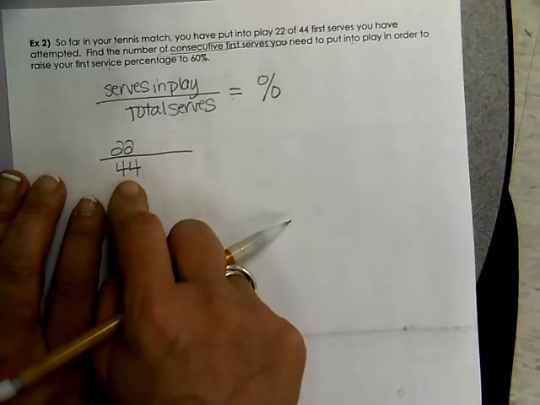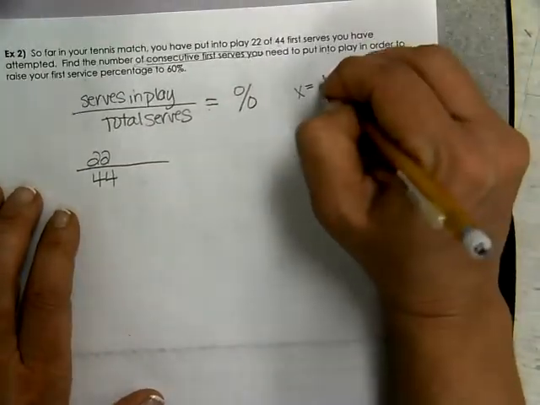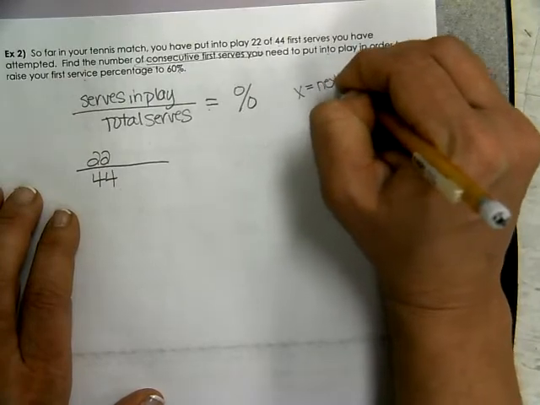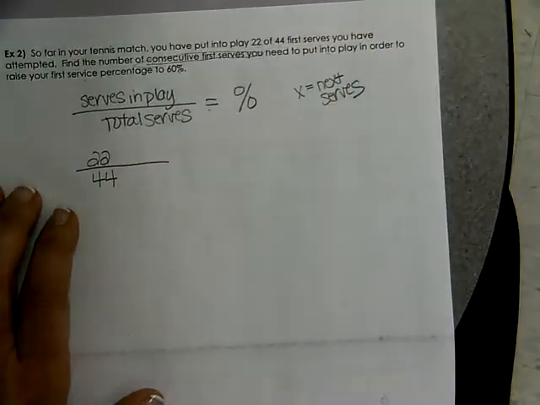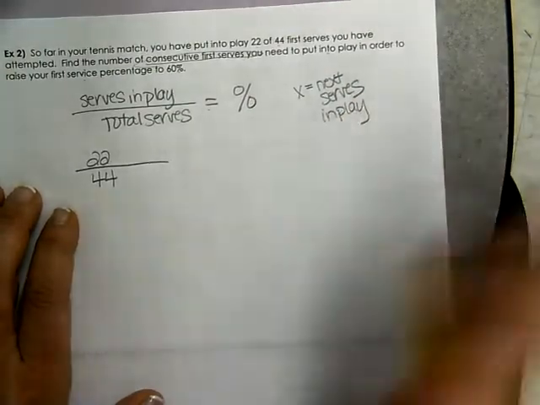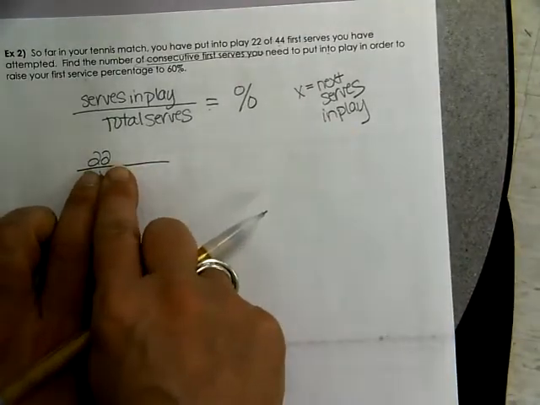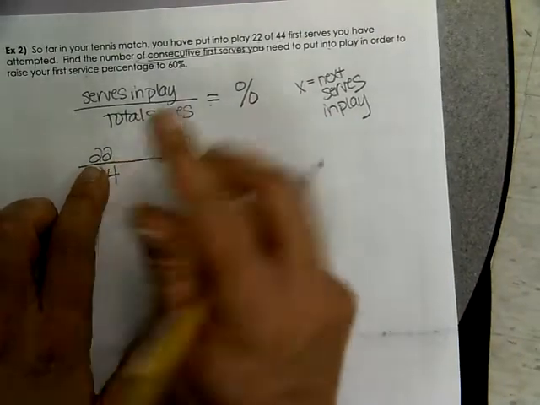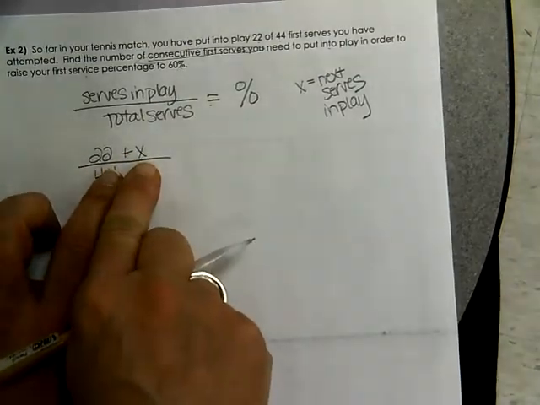But now what we're doing is our x value is going to represent basically the next first serves. And again, we want them to be in play. And so what we're going to have to do is that, yes, we've had 22 in play, but now we want all of these other ones to be in play also.